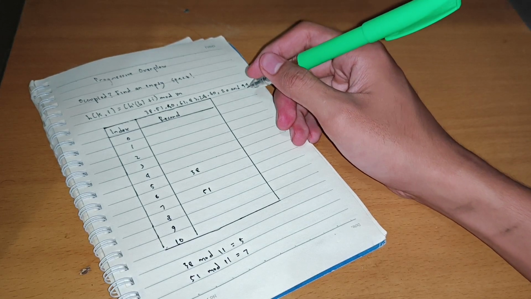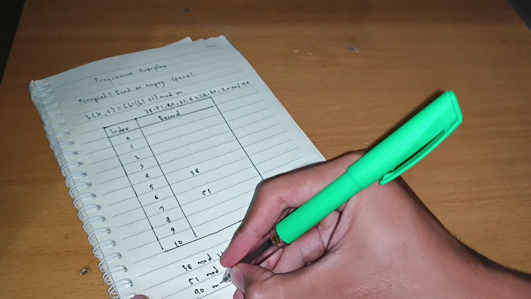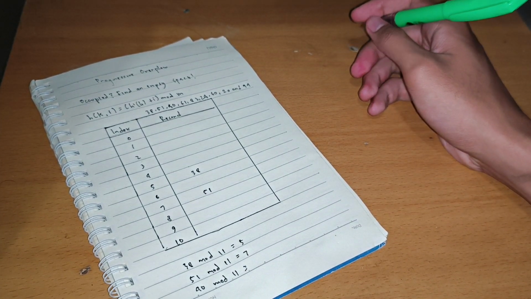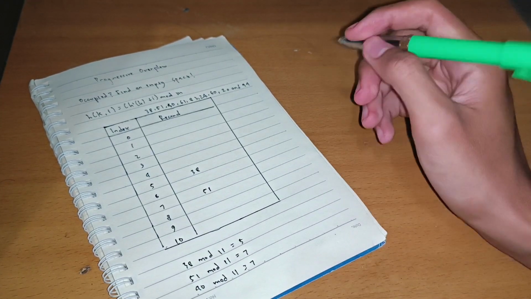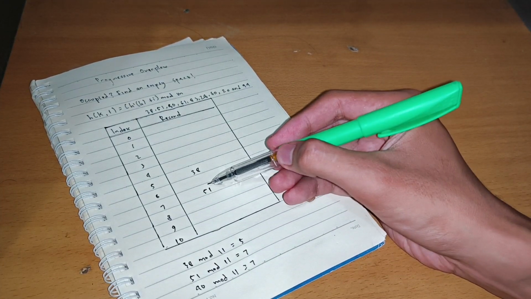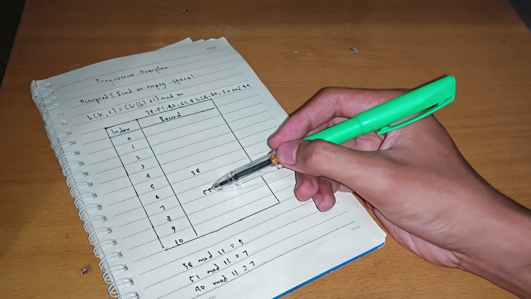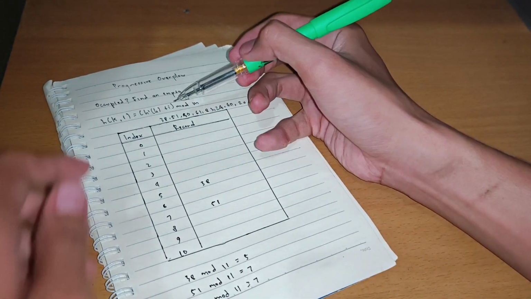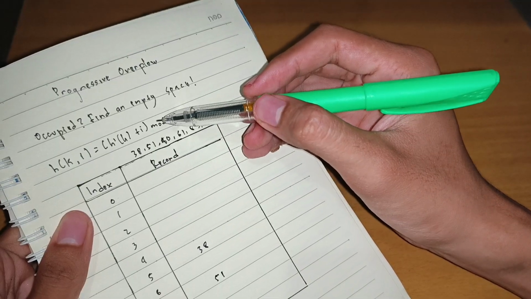And then the next one we have 40 mod 11, which is 7 also. Because 7 is already filled by 51, we find the next slot, which is index 8, because the formula uses plus i, which means an increment of plus 1.